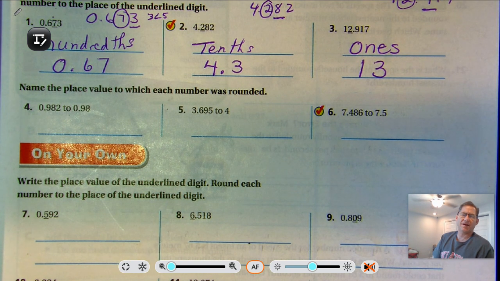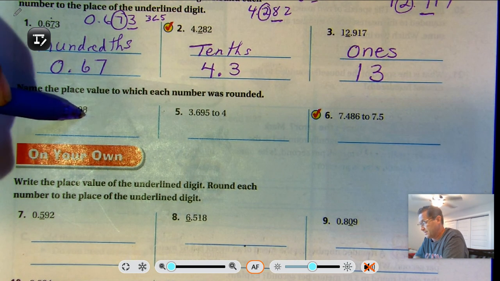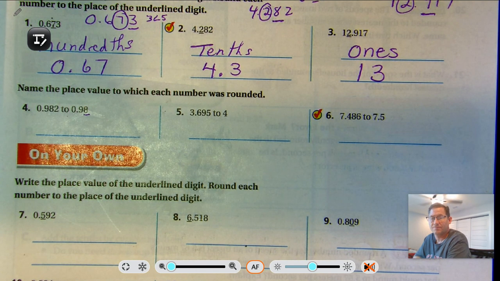Number 4, name the place value to which each number was rounded. All right, well, it stops in the hundredths, right?